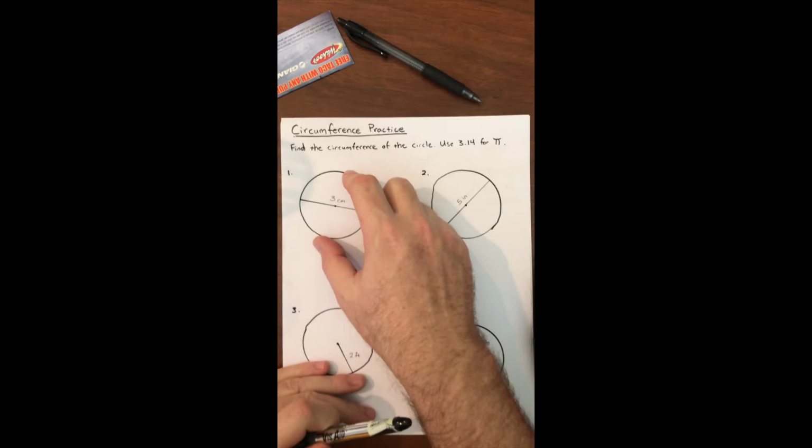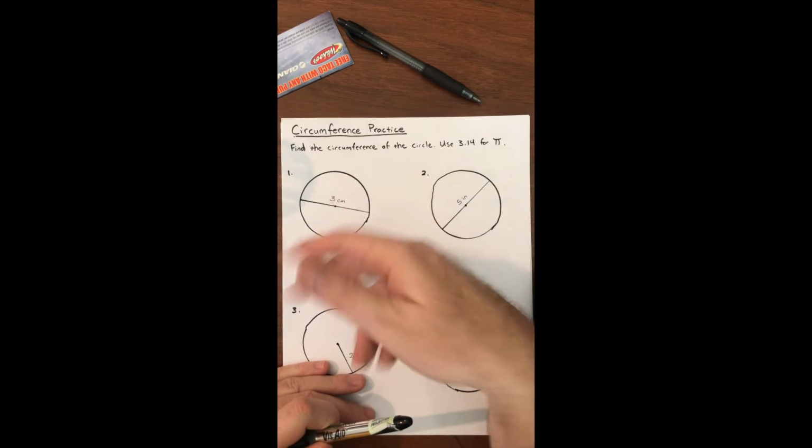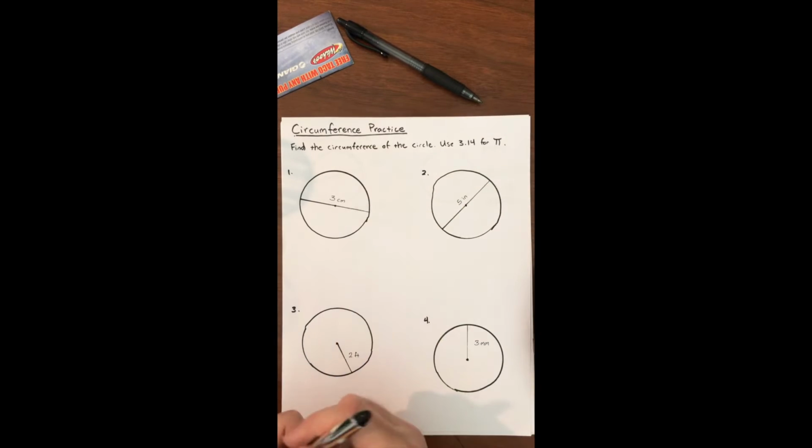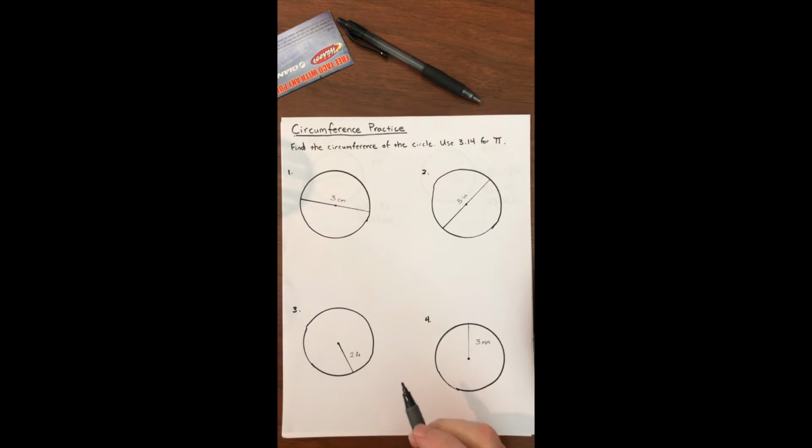If you want to do number 1, and then unpause it and have me do it for you, that would be fine, and then pause it and do number 2. You can do 1 at a time or all 4 at the same time. Okay, so here we go.